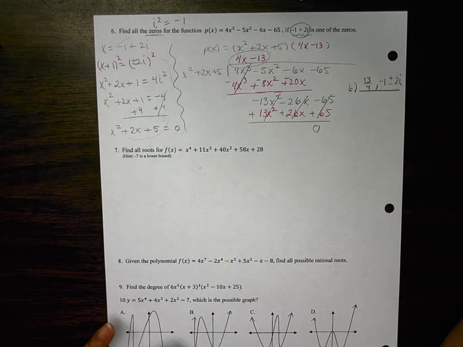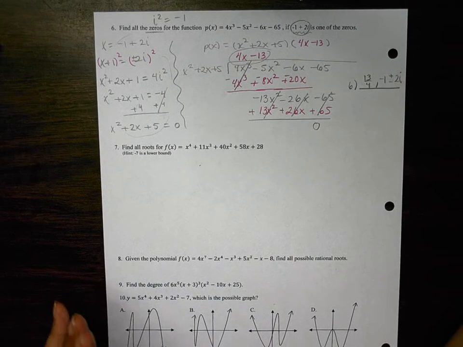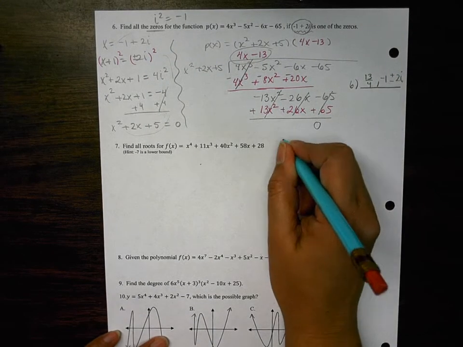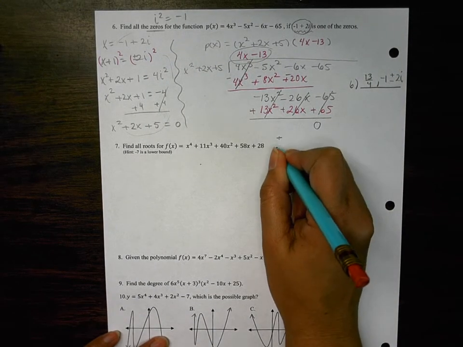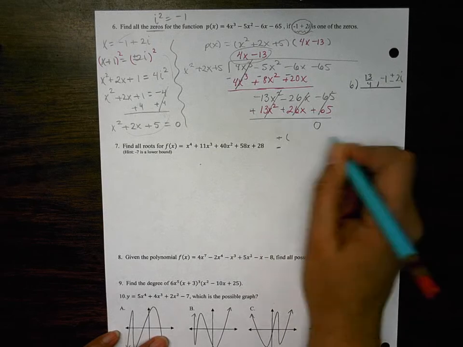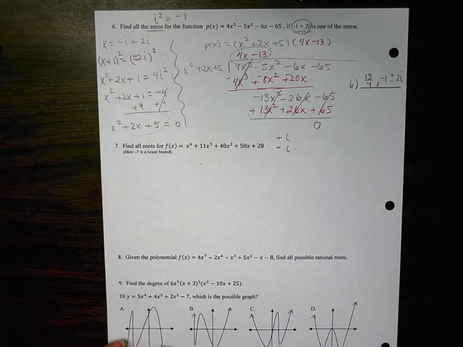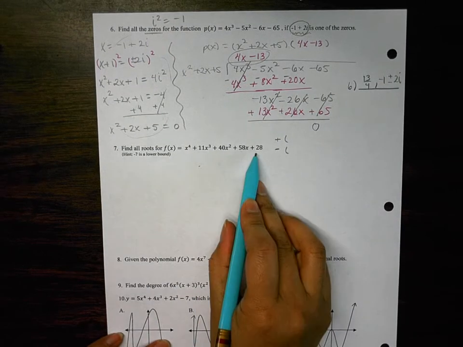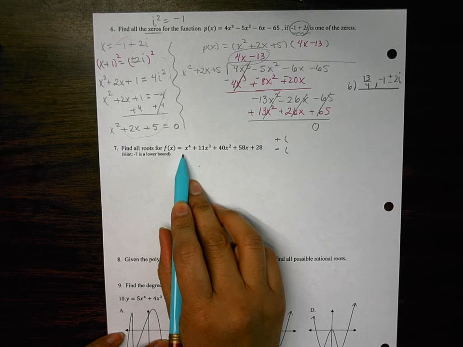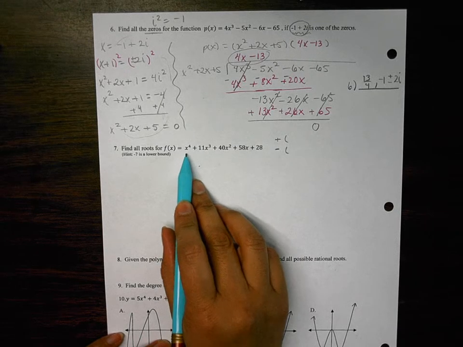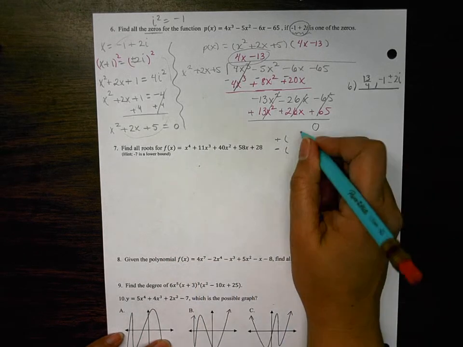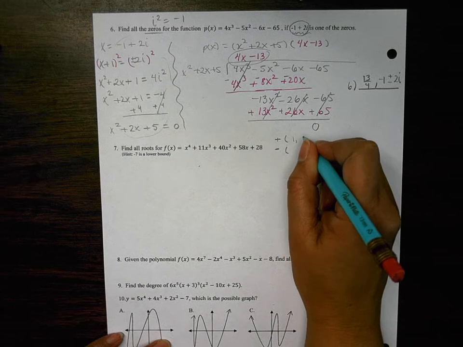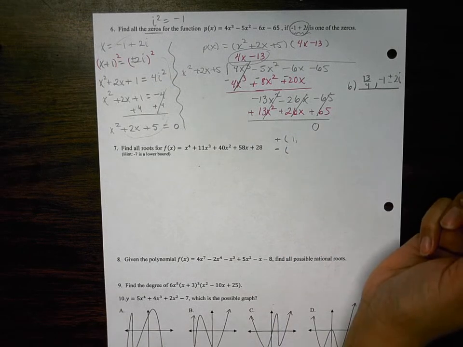The P over Q, the plus minus I. Cross out numbers. So I'm going to do two separate lists. I'm going to make a positive list and a negative list, only because they gave me some upper or lower bounds. Factors of 28 over factors of 1. That's really nice when that's 1 because there's less numbers. What are factors of 28 starting with 1?